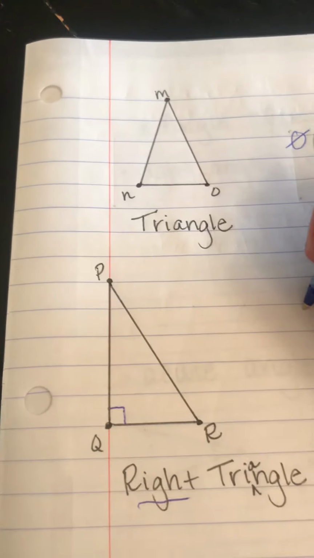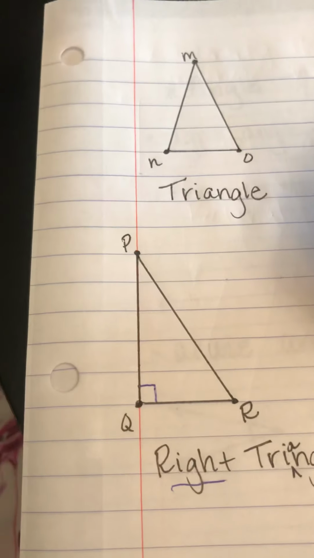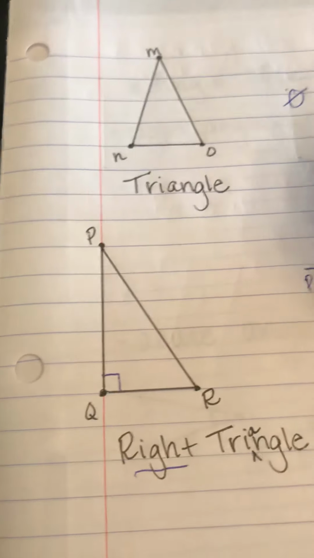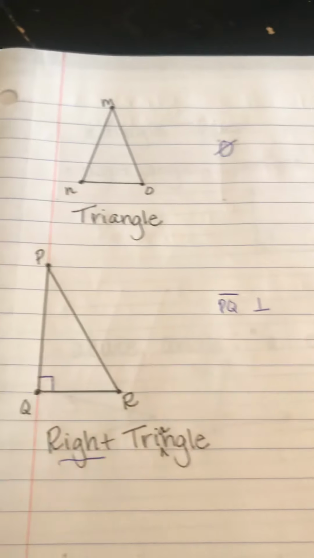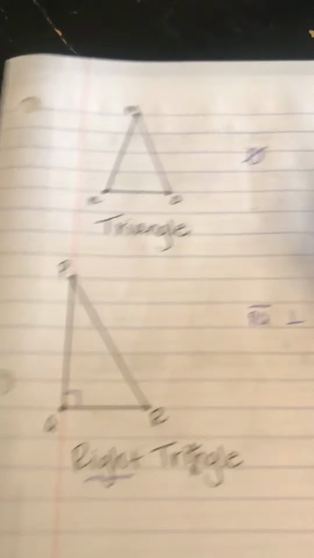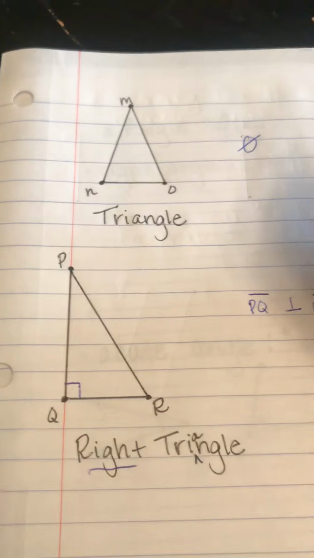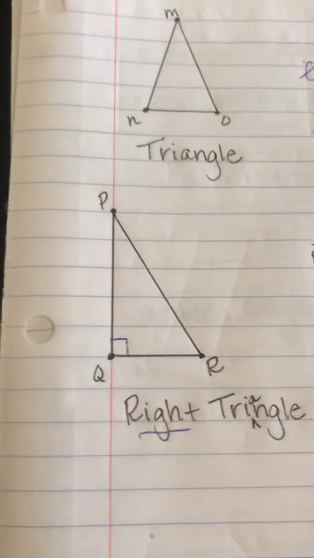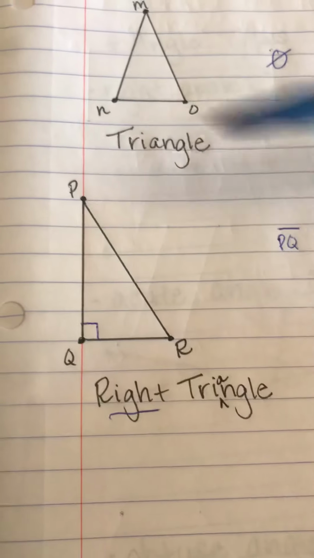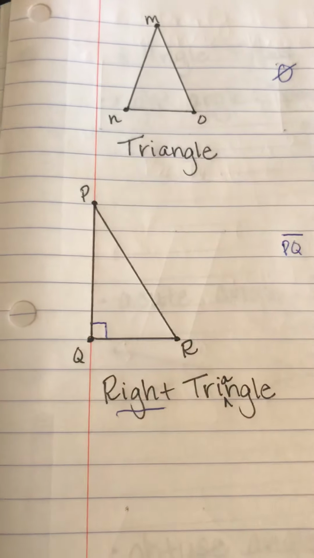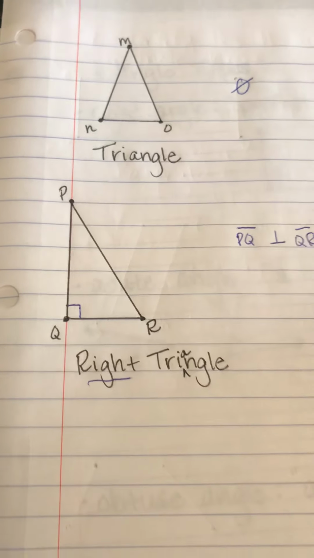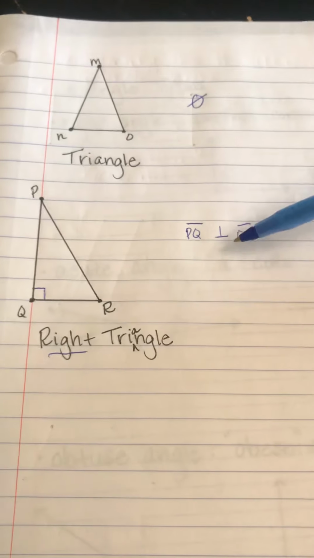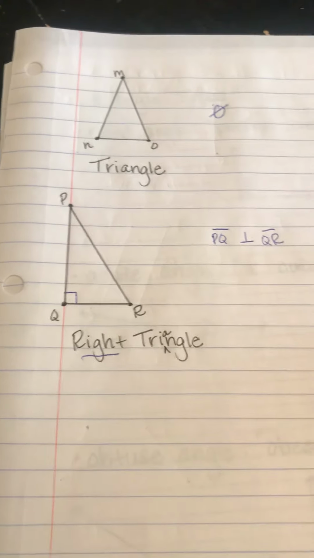So let's go ahead and do line segment PQ is perpendicular to line segment QR. All right, now let's check for parallel lines. As you can see, they all intersect each other, so there is nothing parallel in here at all. Okay, so this would be the only answer for that one.